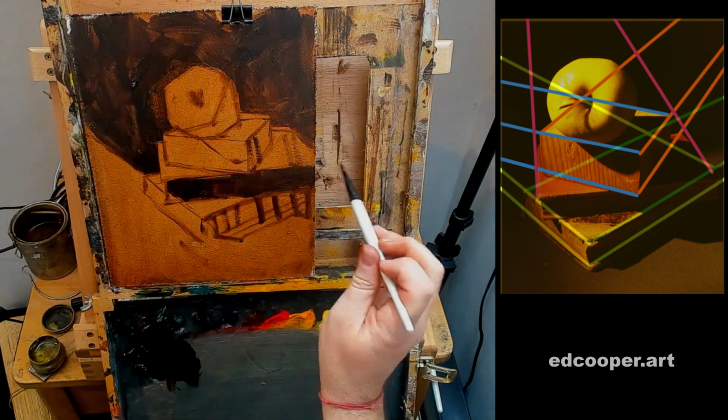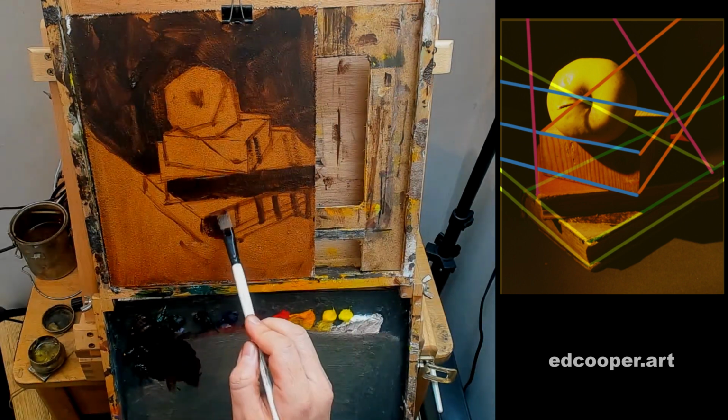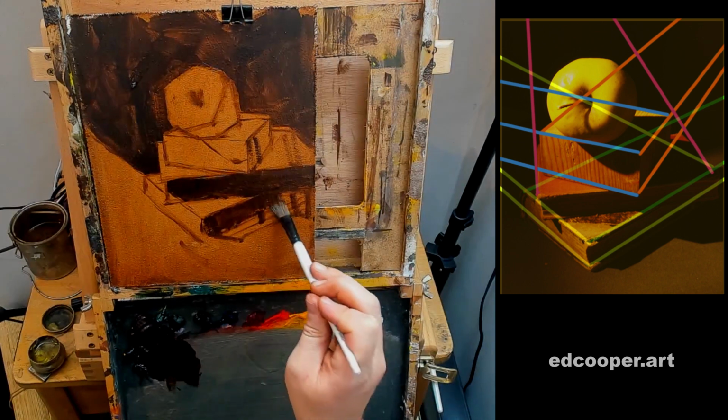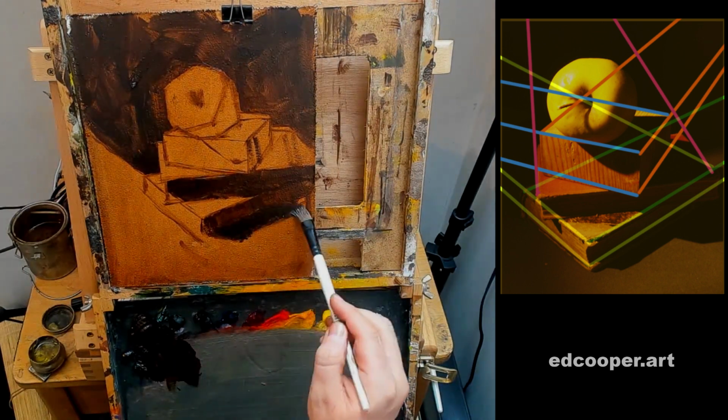So here I am. Now there was a bit of reflected light in this book, but for the initial blocking, you're just really trying to separate the lights and the darks. Stick to a very simple tonal pattern.